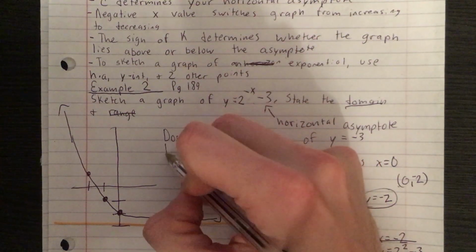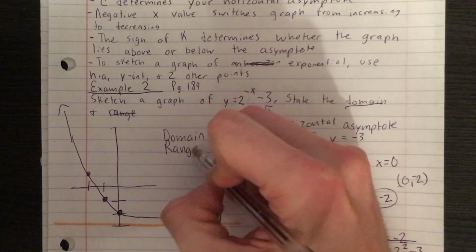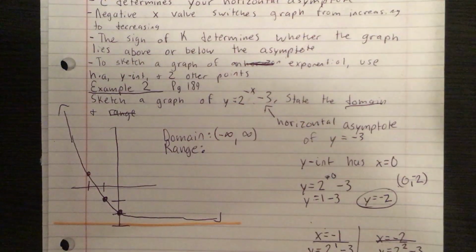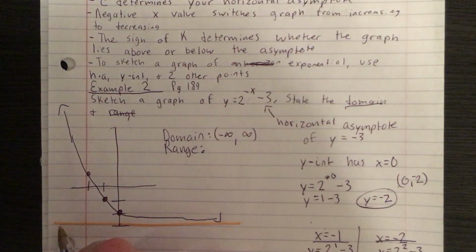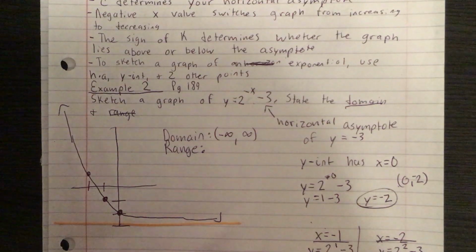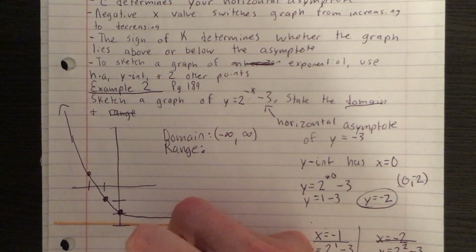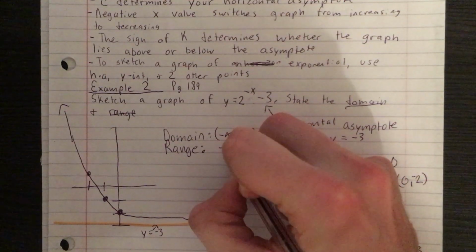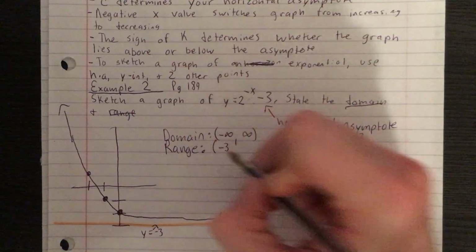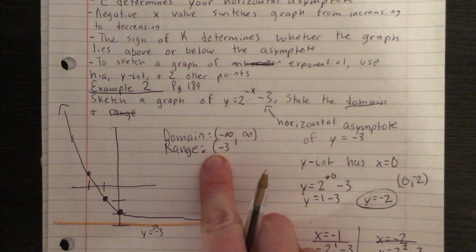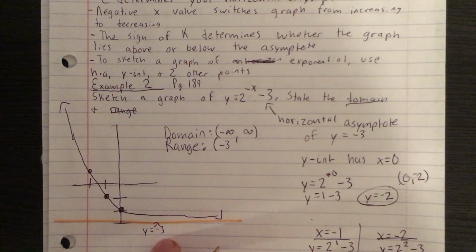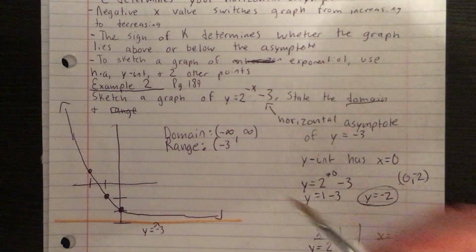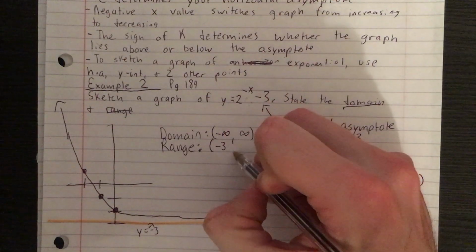So then the range here, the lowest that this graph is going to get to, it's not going to cross this y equals -3 right here. It's going to get as close to it as possible, but not be included. So what we're going to do is put -3 with a parenthesis to say this is not included. And then the highest that this graph goes is up to infinity.